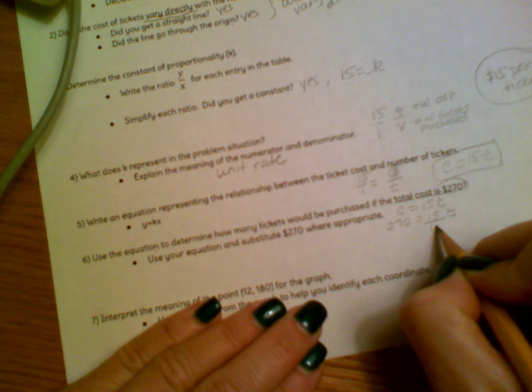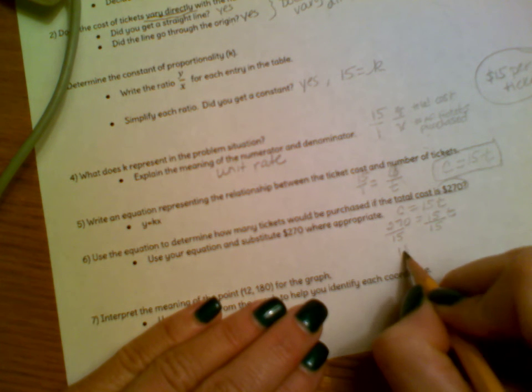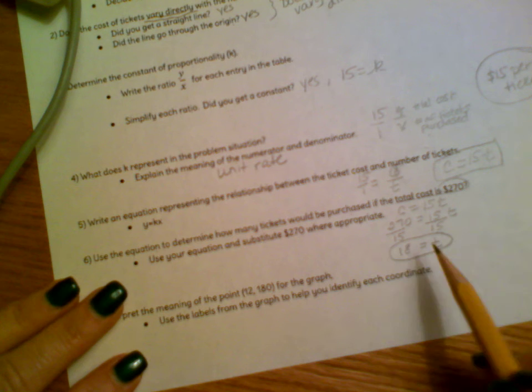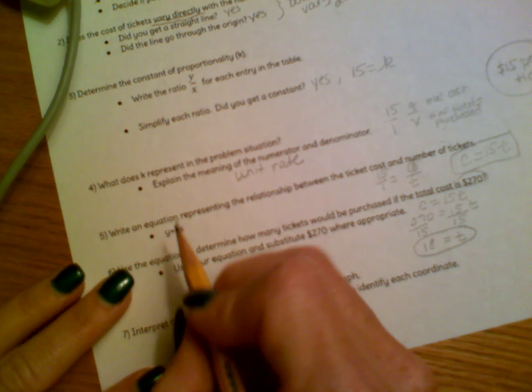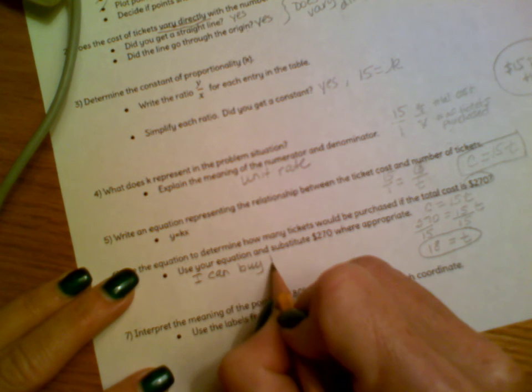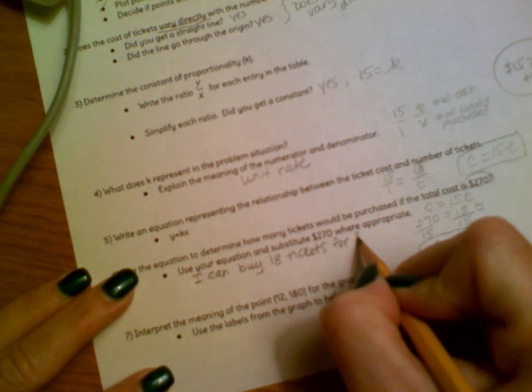Now I need to isolate my variable. I'm going to divide both sides by 15. 270 divided by 15 is 18, equals T. It's great, but I kind of want to know more in words to get a really good score. What does this mean? It means I can buy 18 tickets for the $270.